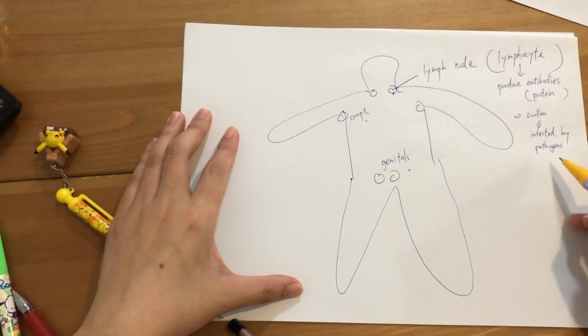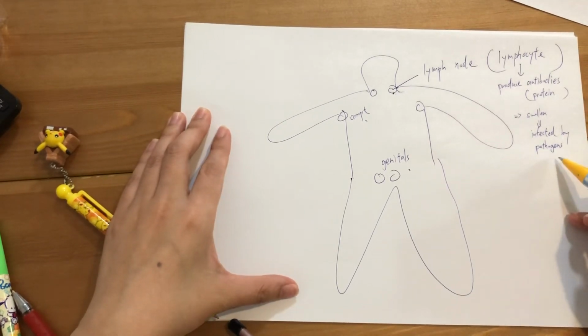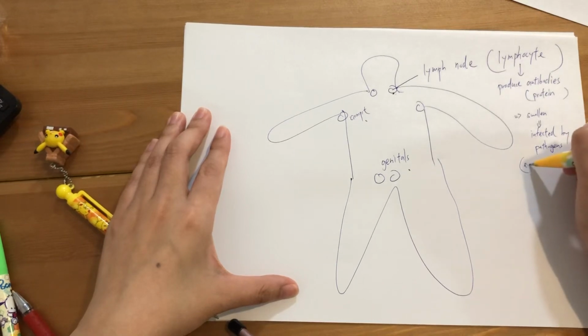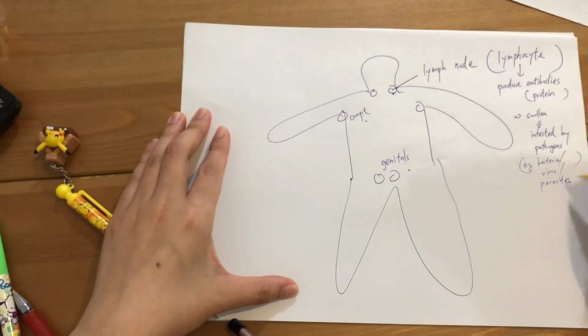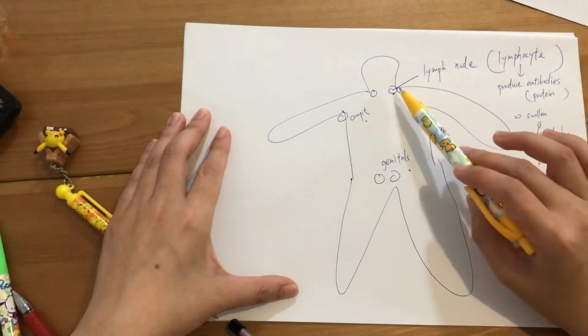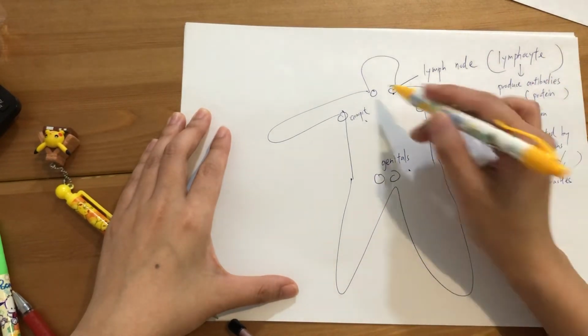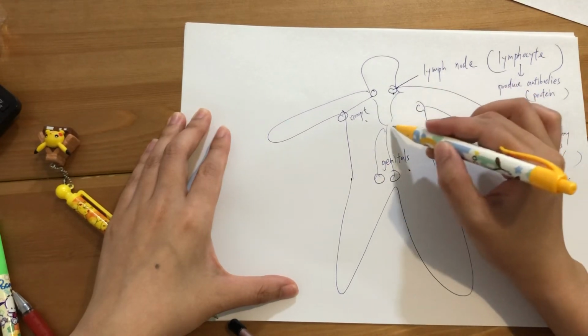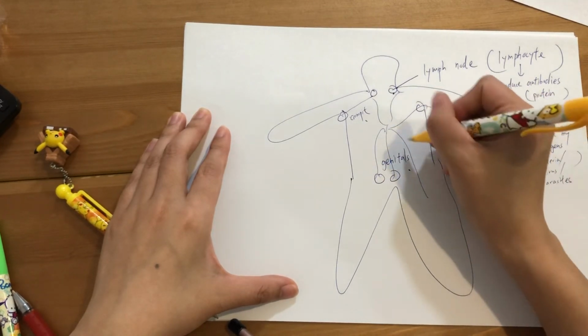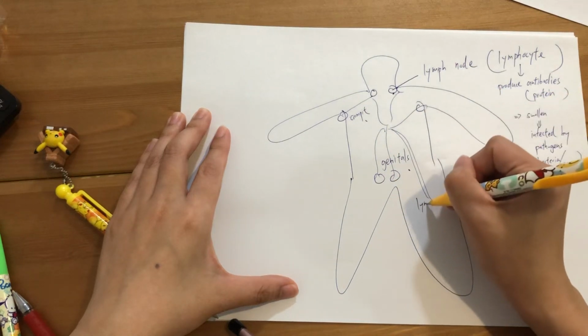Pathogens means 病原體. For example, it can be bacteria, virus, parasites, 寄生蟲. So these are examples of pathogens. So around and connecting the lymph nodes, those will be lymph vessels.